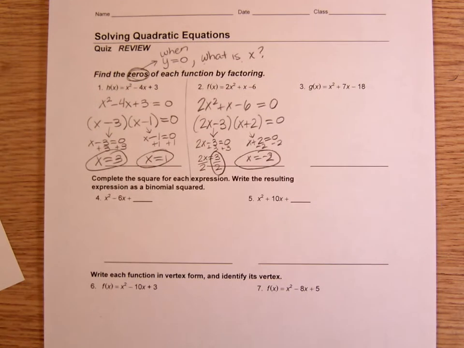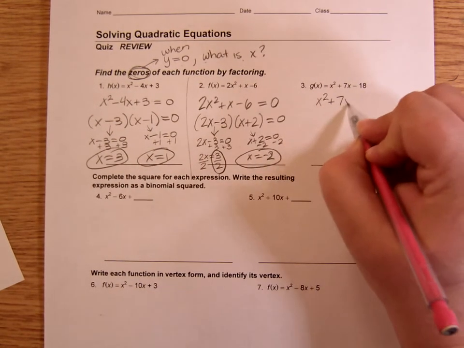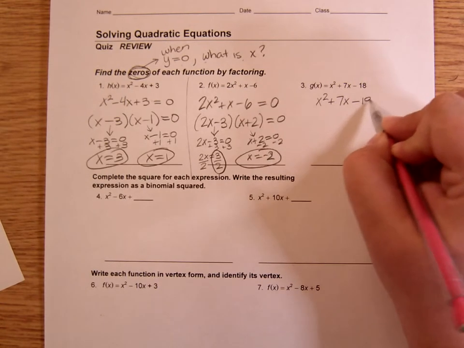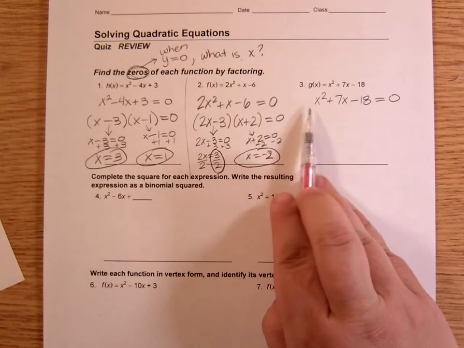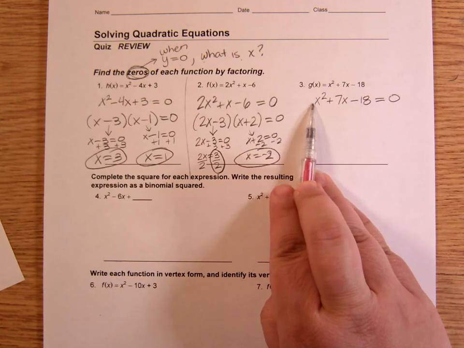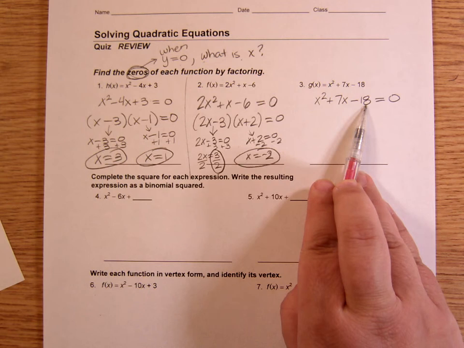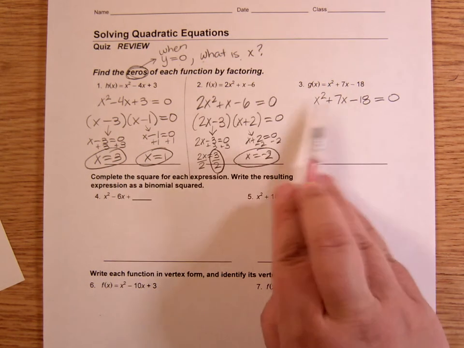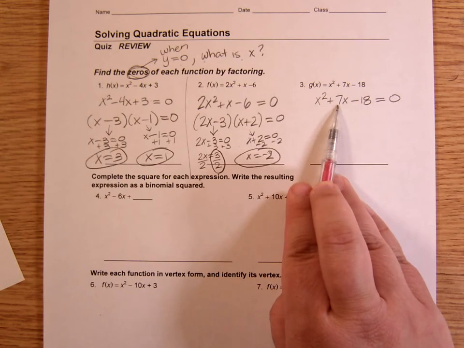All right, last one on the first row. Again, you set it equal to 0. I could do this one the same way I did the first two. Or because there's nothing in front of x squared, I could take the shortcut. And that is find two numbers that multiply to give me this, which is the same thing as 1 times this. 1 times negative 18 is negative 18. And add to give me this.